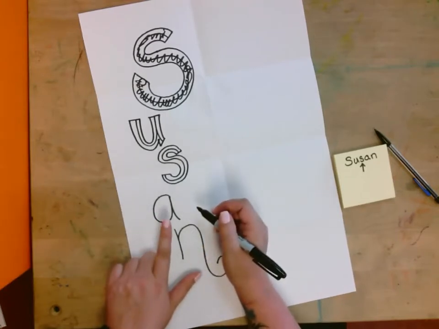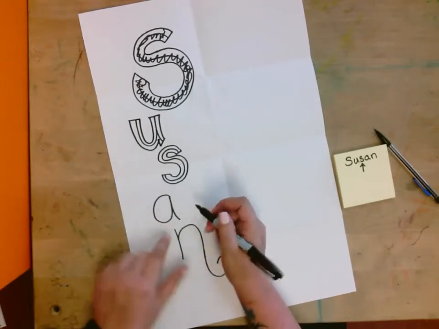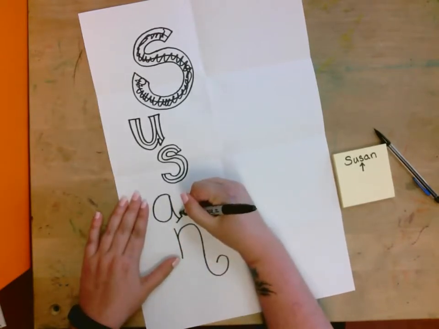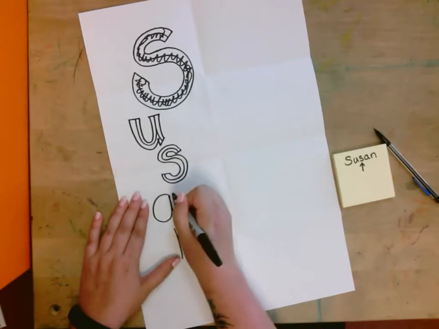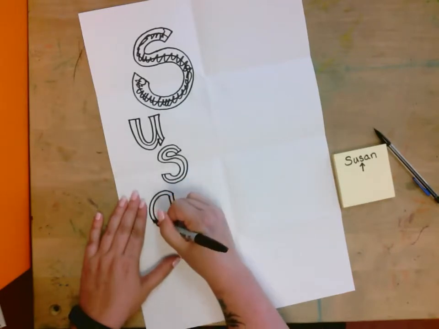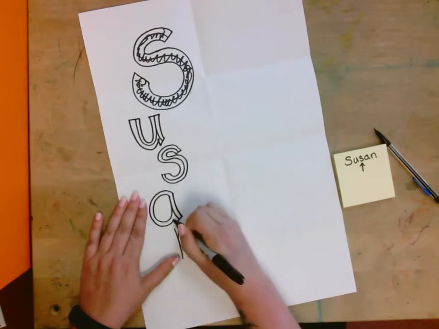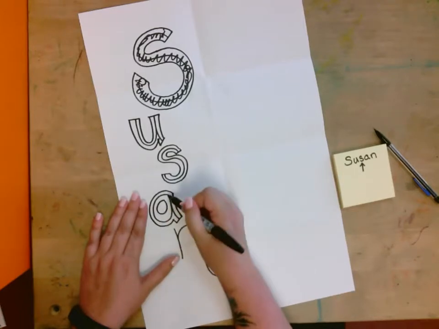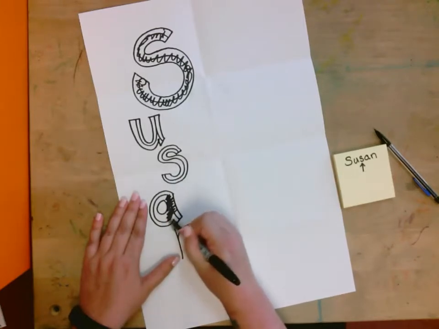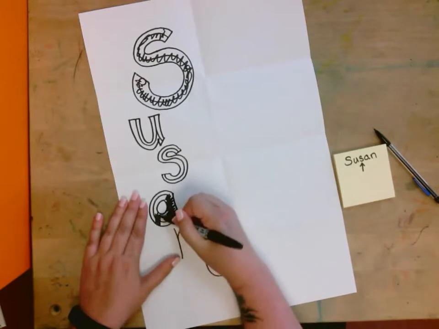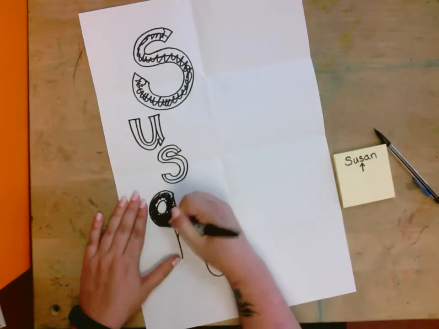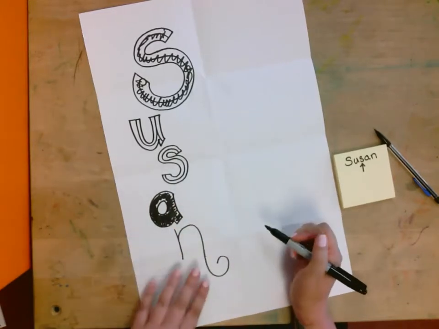A's can be a little bit tricky. What you do is you make your mark at the end, you come up around the belly, and then back down. Then you also need to remember to make the inside. So then I would have all of that erased, and you can kind of see that block letter A.